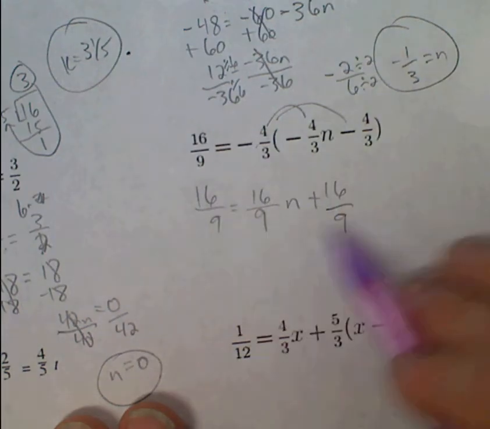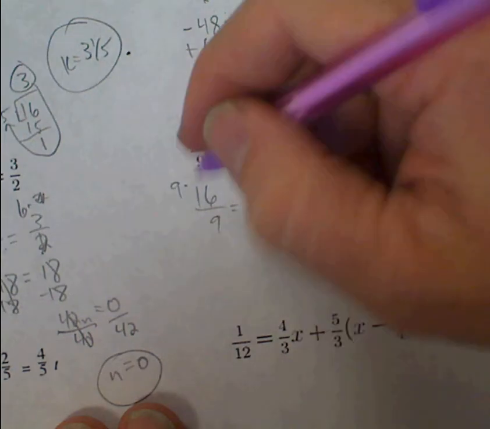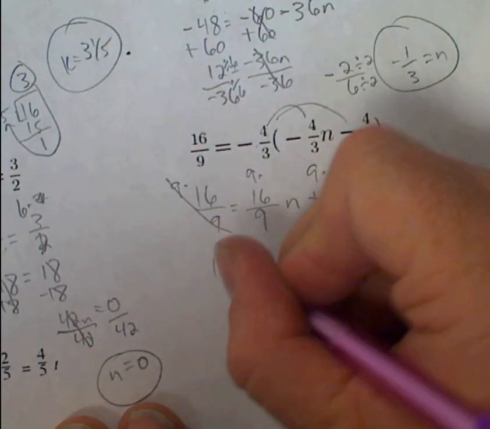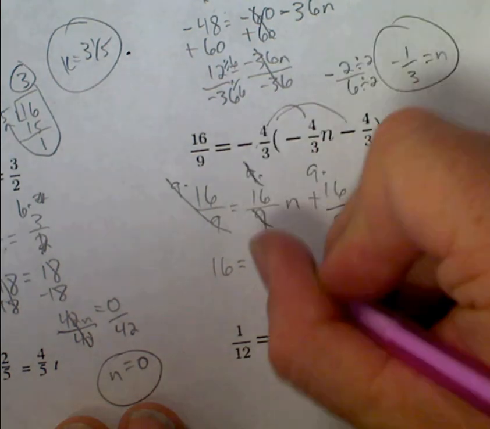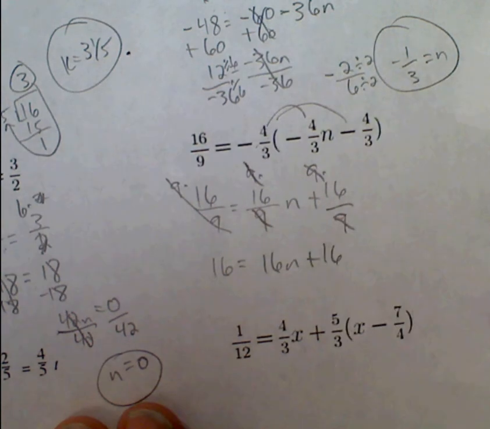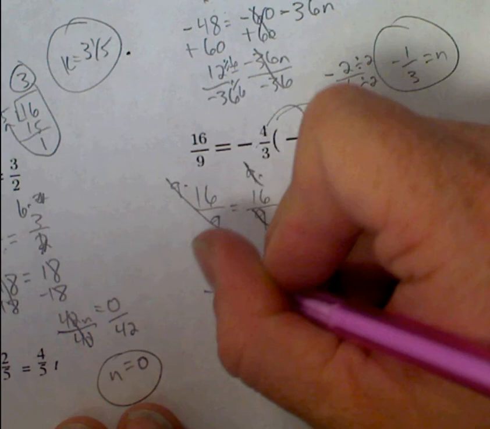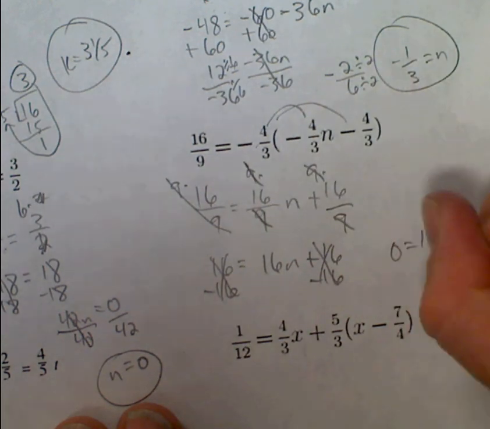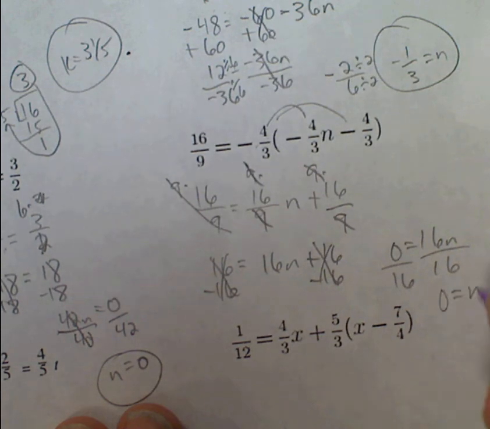The only denominator that I see is 9, so I'm going to multiply everything by 9. 9 goes away, 16, 9 goes away, 16 n, 9 goes away, 16. Minus 16 to both sides, 0 equals 16n, divide by 16, 0 equals n.